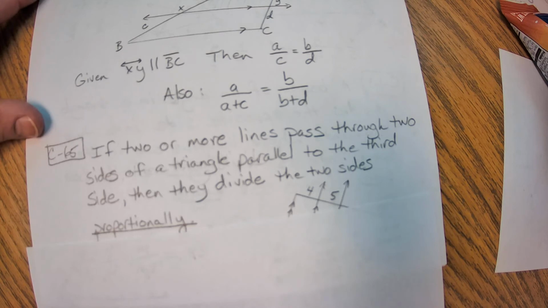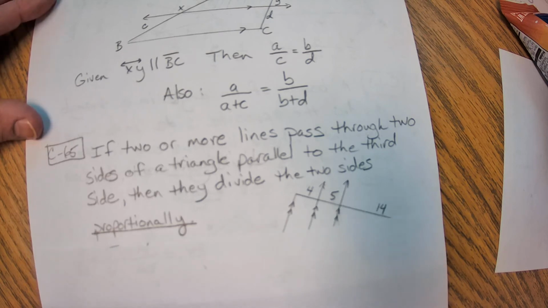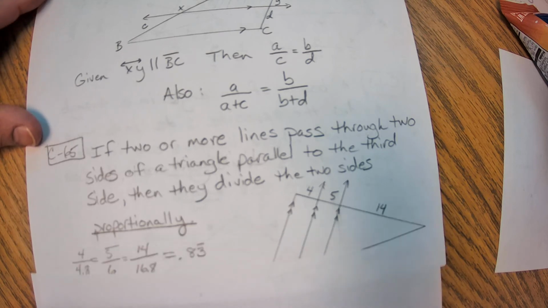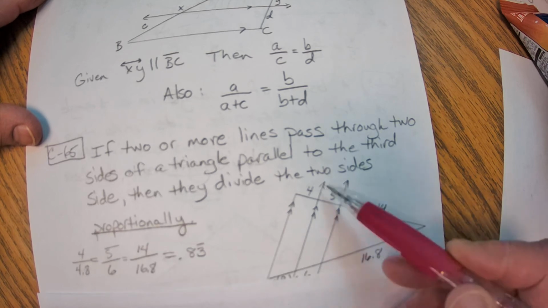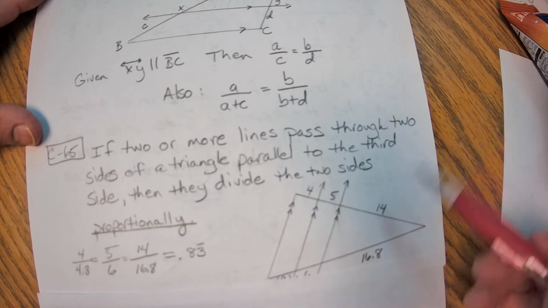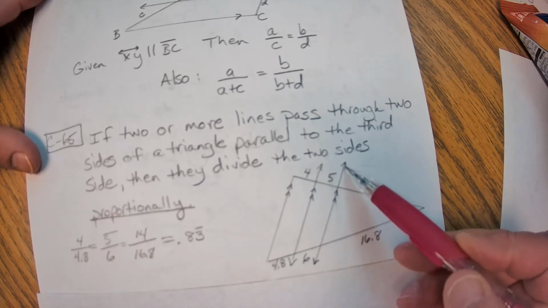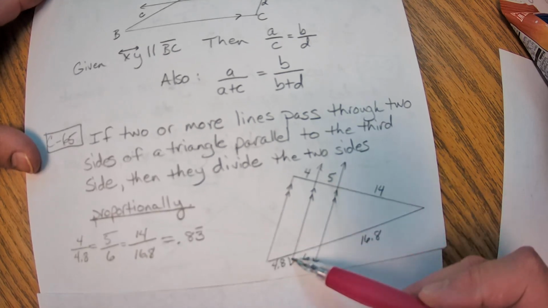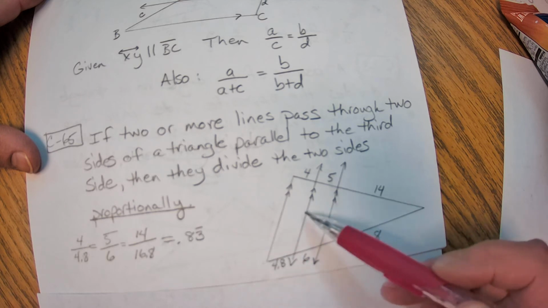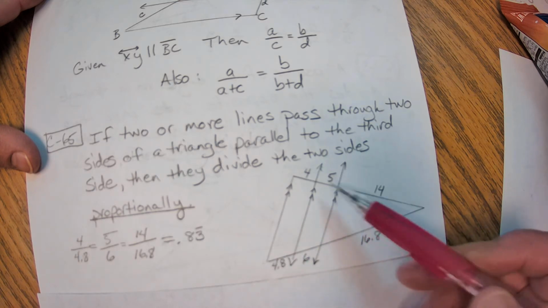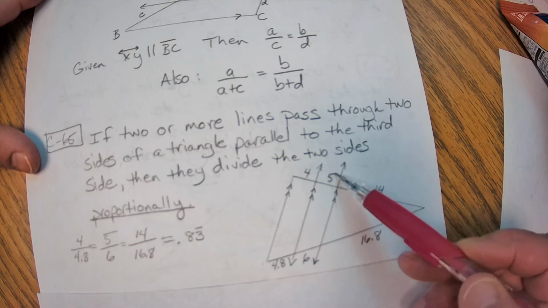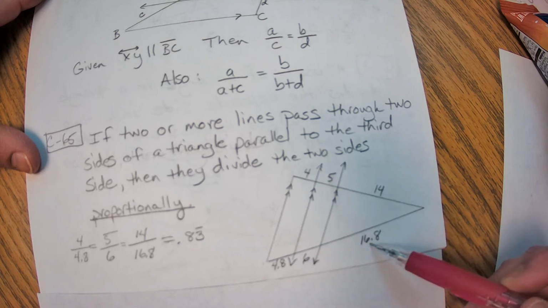Okay, C65 says that if two or more lines pass through two sides of a triangle parallel to the third side, two lines parallel to the third side, then they divide the two sides proportionally. So if these are parallel to the third side, obviously they're parallel to each other. Then this over this equals this over this equals this over this.